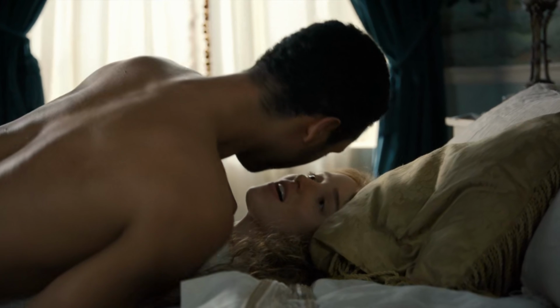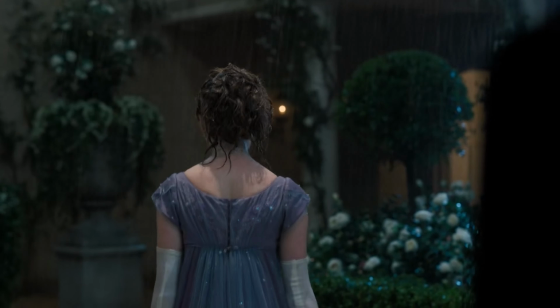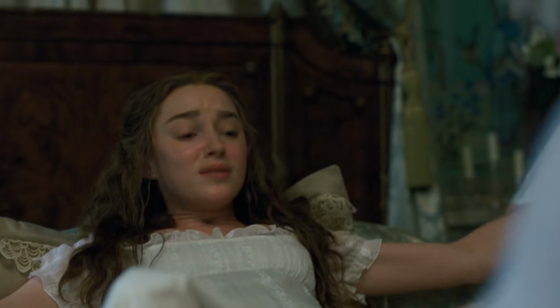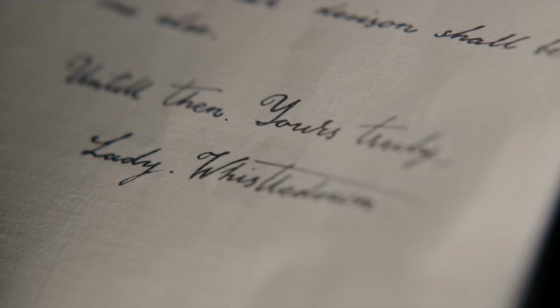After learning about Simon's traumatic childhood and his father's cruelty, Daphne chooses to fight for their marriage. Simon, in turn, decides to abandon his vow and embrace a future with Daphne. The narrative of 1813 ends with the birth of their son, Augie, and the revelation that Lady Whistledown is, in fact, Penelope Featherington.